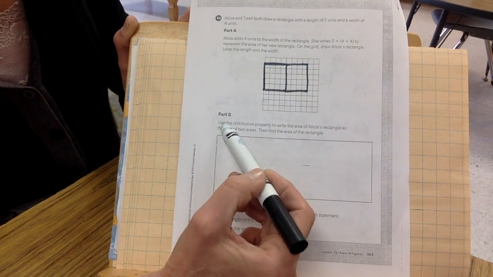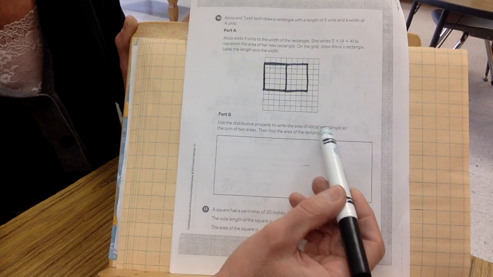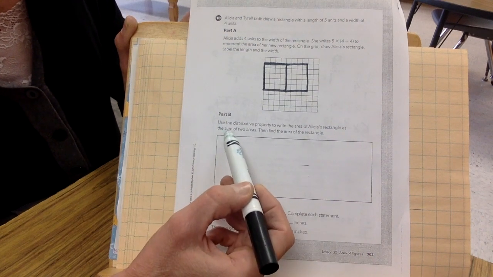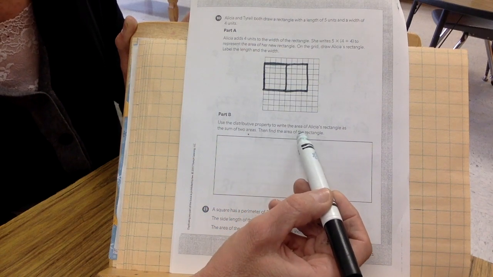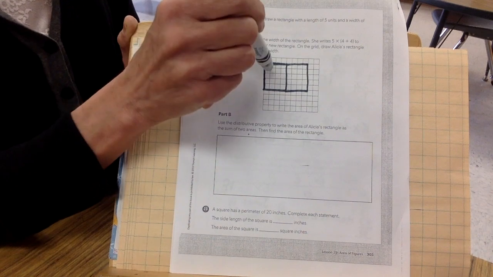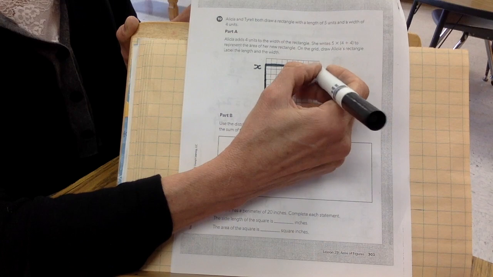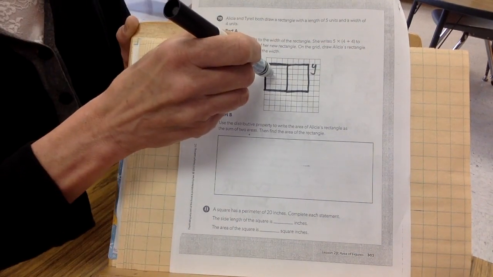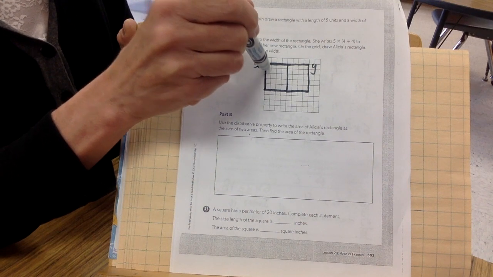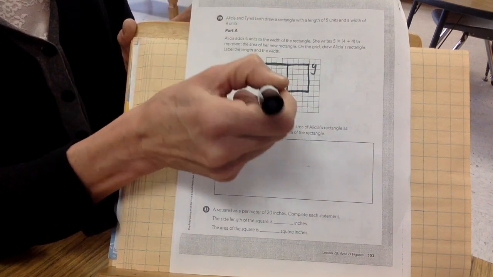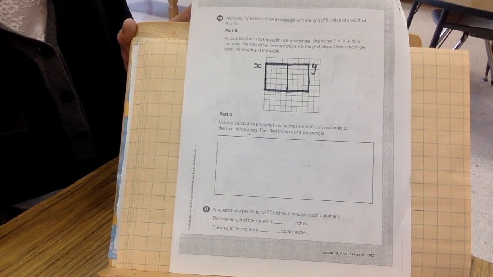Part B, use the distributive property to write the area of Alicia's rectangle as the sum of two areas. Then find the area of the rectangle. All right. Let's say this one's X and this one's Y. What's the area of X? Length times width. 1, 2, 3, 4, 5 for the length, and 1, 2, 3, 4 for the width.